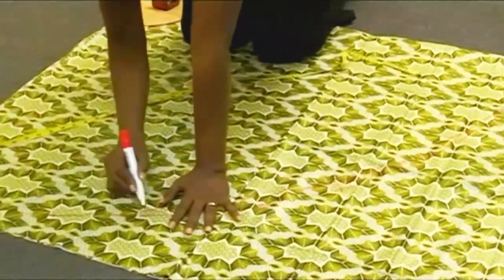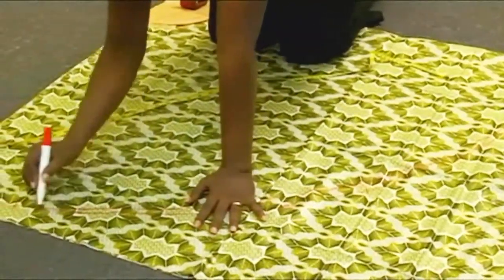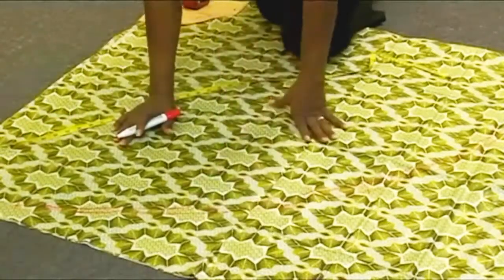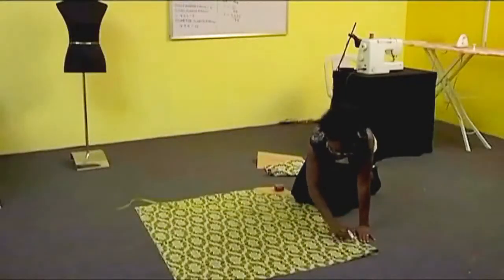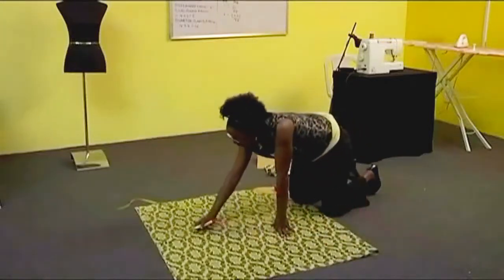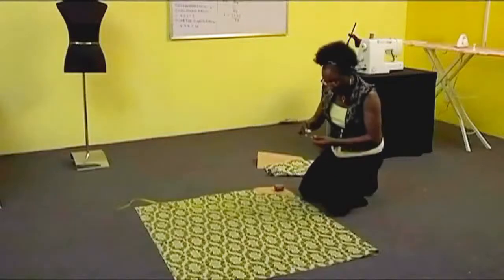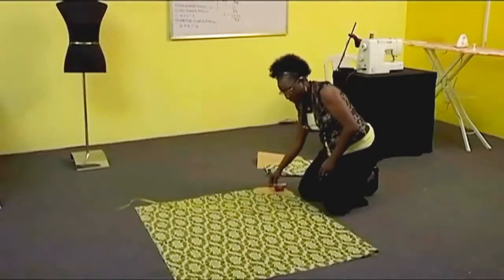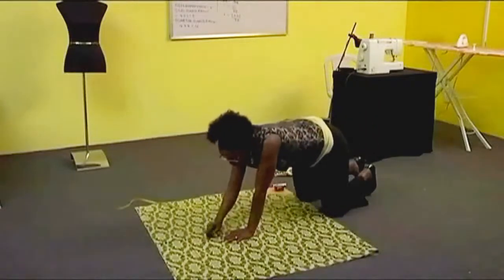Now this will take some practice, so don't be annoyed if it doesn't come out the way you expect. Just smoothen it so that you have a smooth line starting from here, going through here, like that. So once I've done that, I'll just pin it in place so that it doesn't shift.